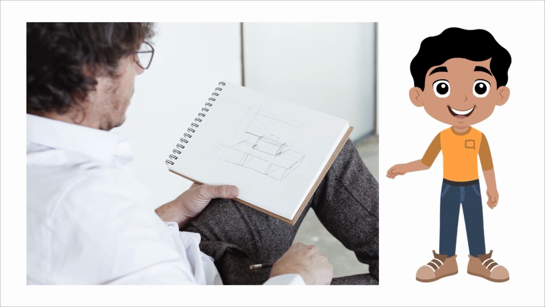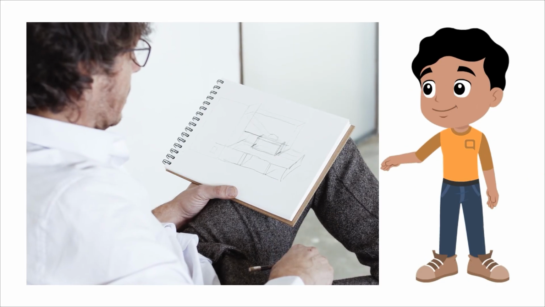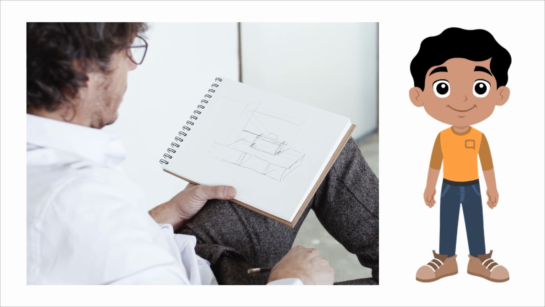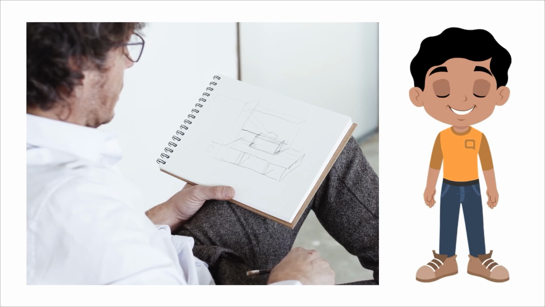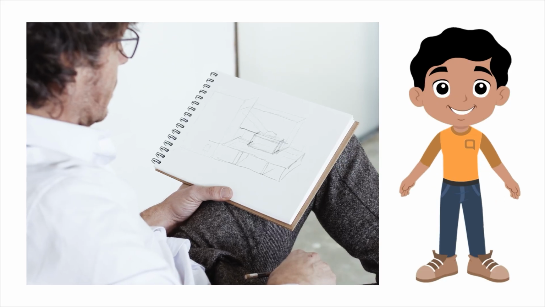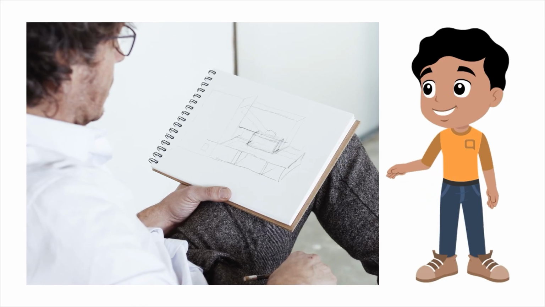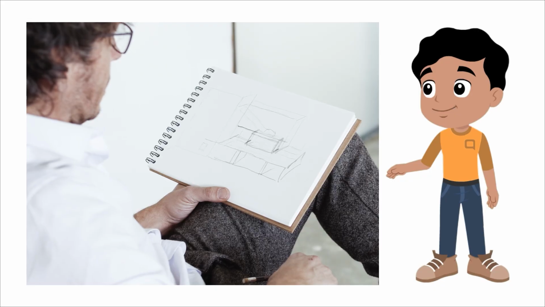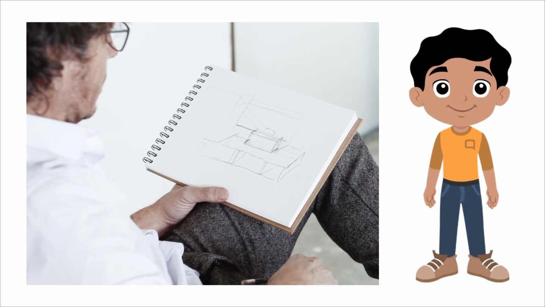The next step is called schematic design. Schematic is a big word. Can you say schematic? This is when the architect creates sketches of different options. This is also where Jenny, the architectural model maker, steps in to make a model.